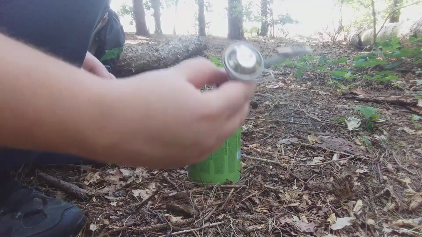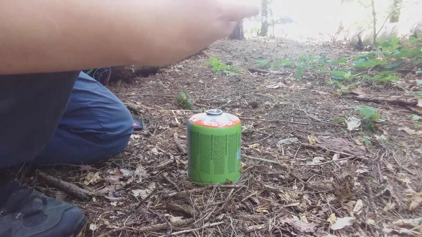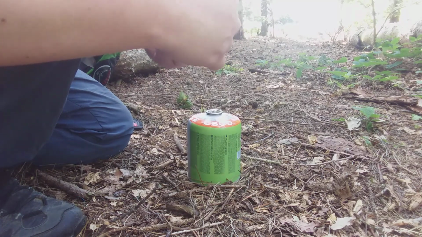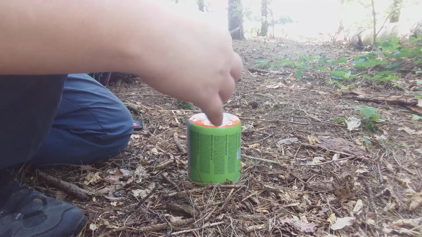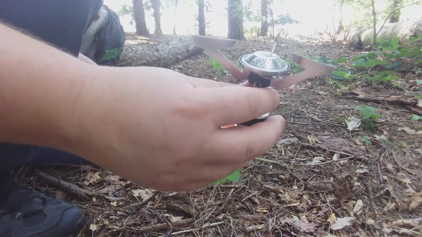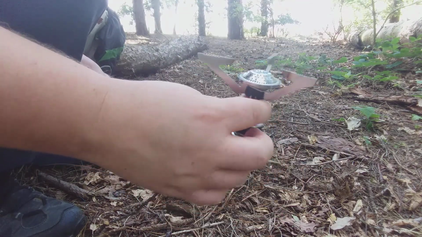Little pocket rocket. You've probably seen these, heard about these. The pros to these are immediately obvious. Look at the size of it. Look at the size of that. Absolutely tiny. Can actually fit in your pocket if you needed it to.